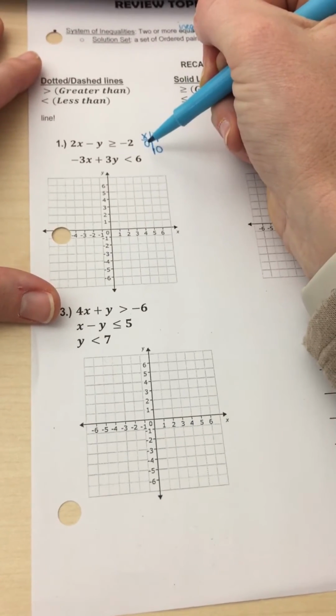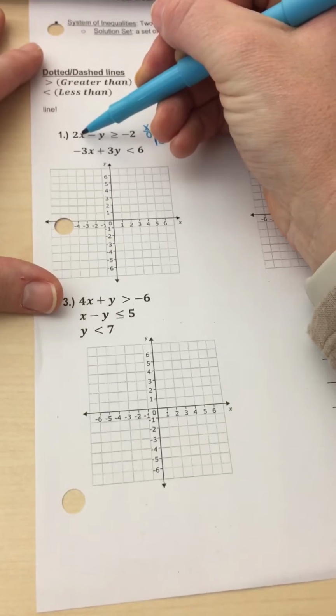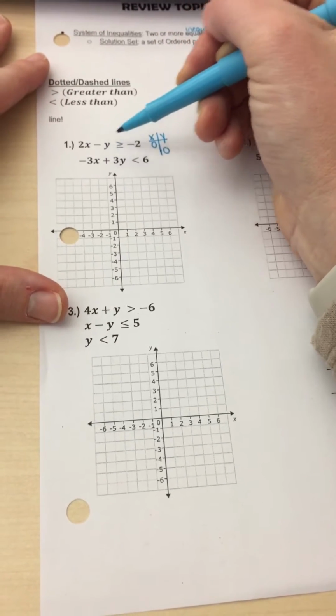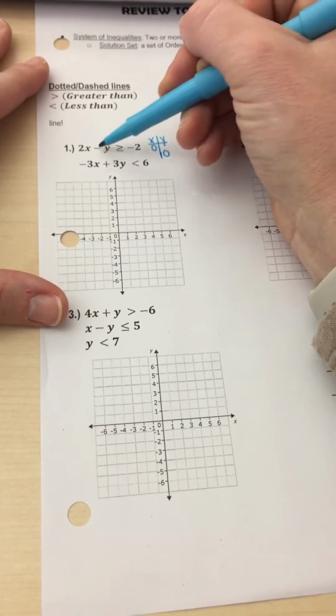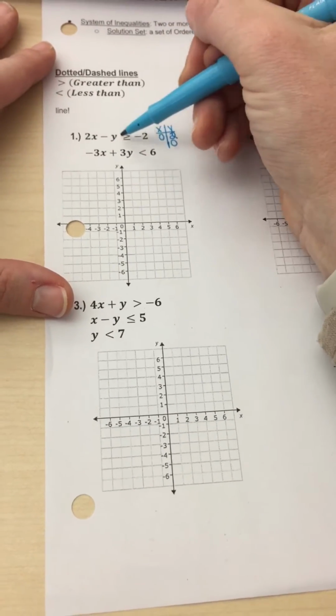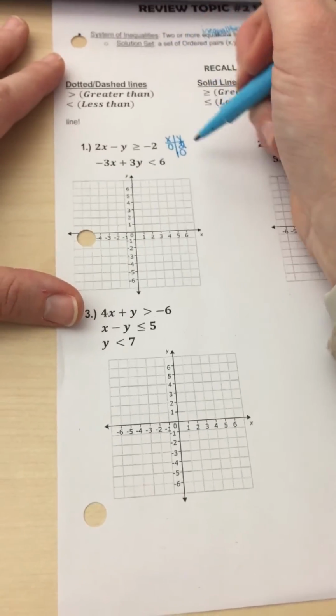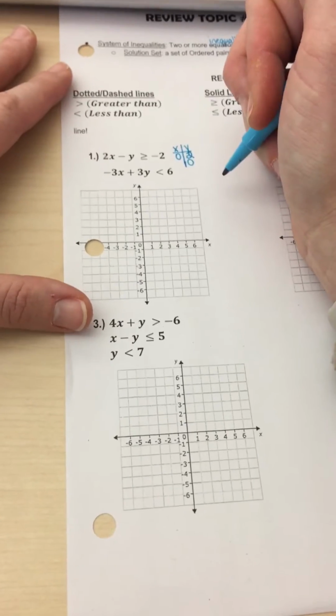If I take 0 and plug it in for x, 2 times 0 is 0. So I have negative y is greater than or equal to negative 2. I divide both sides by negative 1, and I get y is 2. You treat this inequality symbol as an equal sign when you're solving, and when you're graphing is when the inequality symbol will come into play.